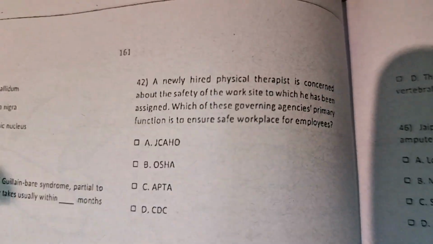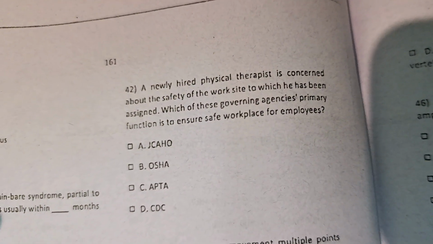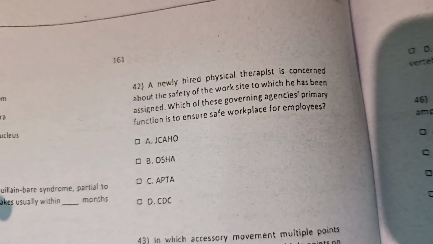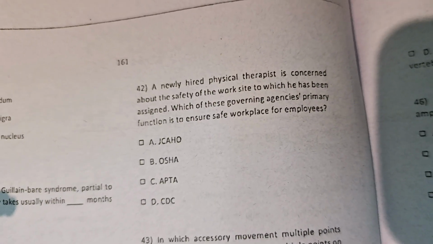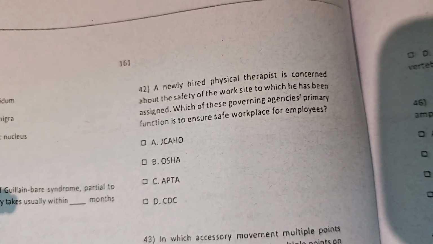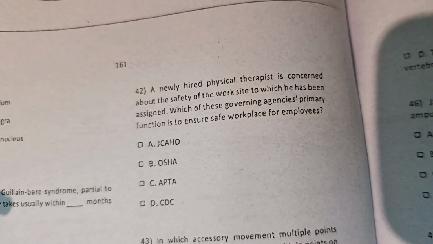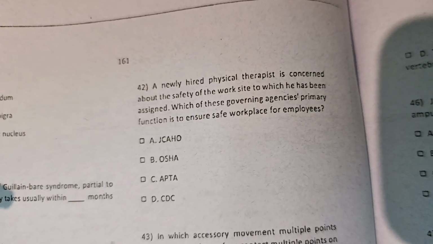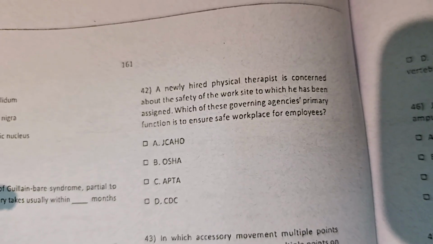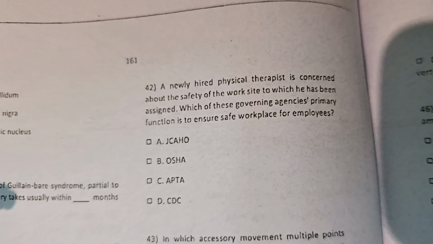MCQs number 42. A newly hired physical therapist is concerned about the safety of the work site to which he has been assigned. Which of the following government agencies' primary function is to ensure safe workplace for employees? Option A JCHO, option B OSHA, option C APTA, option D CDC. And the right answer is option B, OSHA.